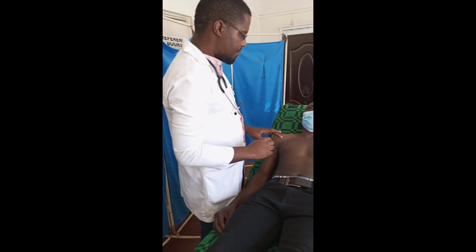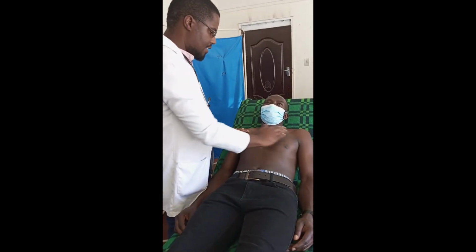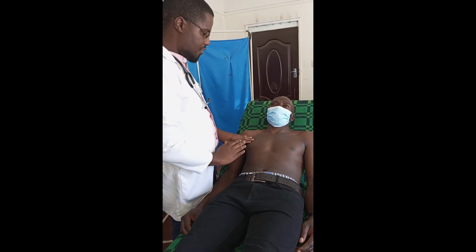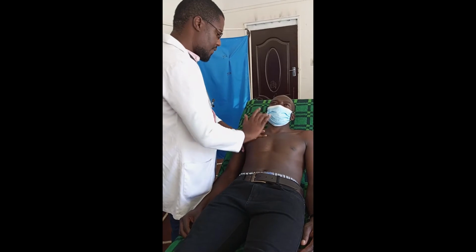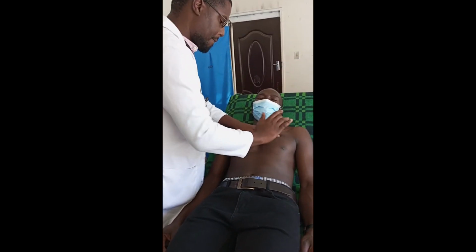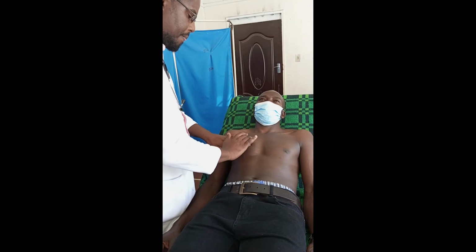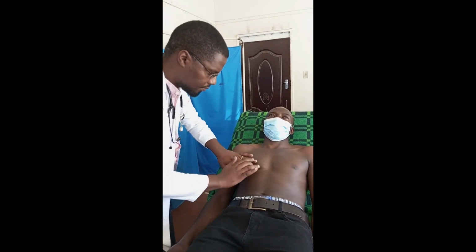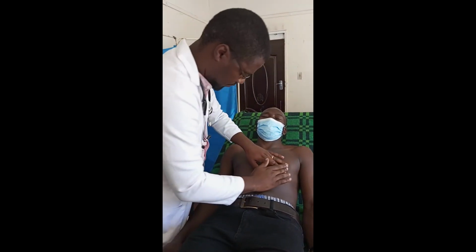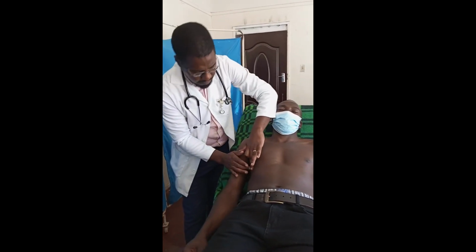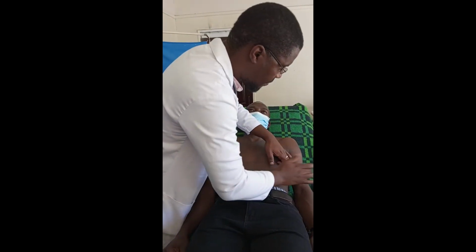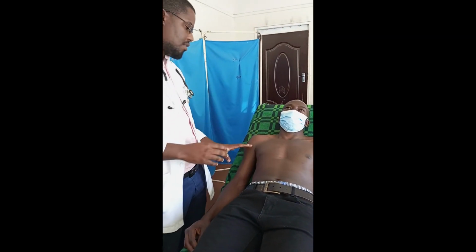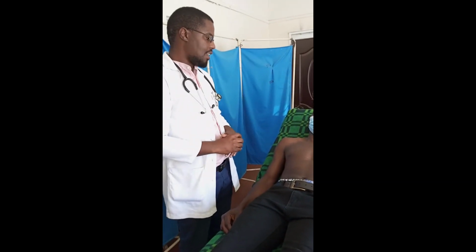So I'm going to percuss and compare the sounds on each lung. You use one lung as the control for the other lung. So I can hear for Mr. Pili, the sound is the same all over and it is the resonance sound.